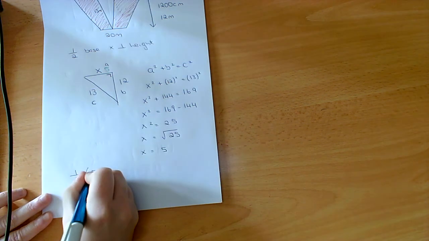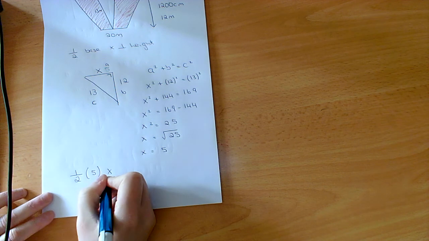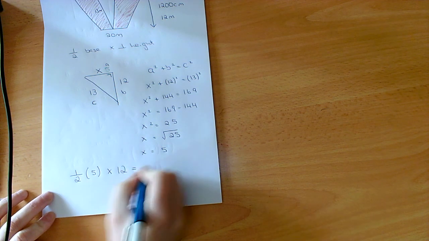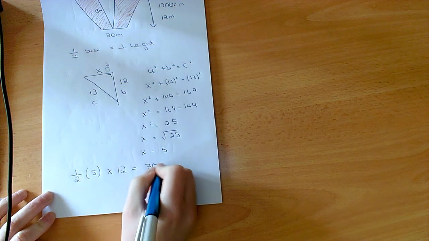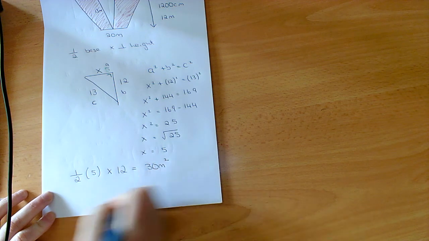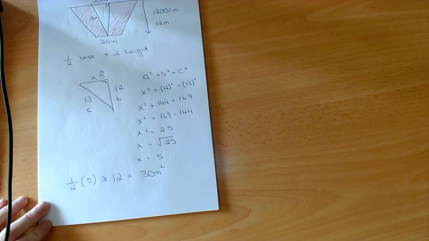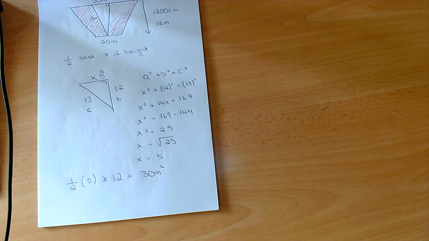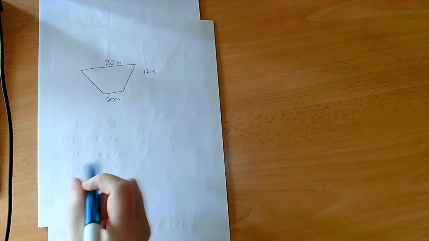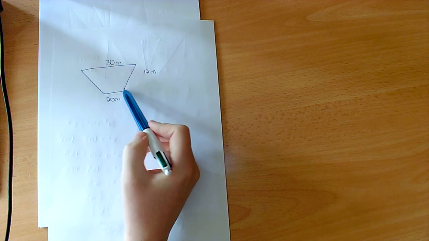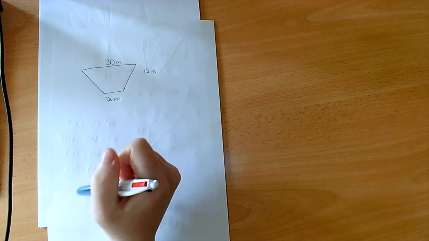Okay, so now I have here, this is 30 metres squared. I was told at the start of this question that this shape is a trapezium, so now I write down the formula for a trapezium. This is the shape that I have here, my trapezium. This is 30, this is 20, and this here is 12. So I write down my formula: half bracket A plus B bracket H. This formula is in your log tables page 8.